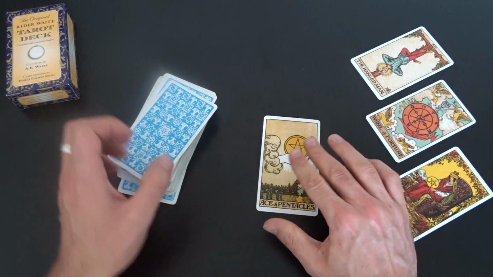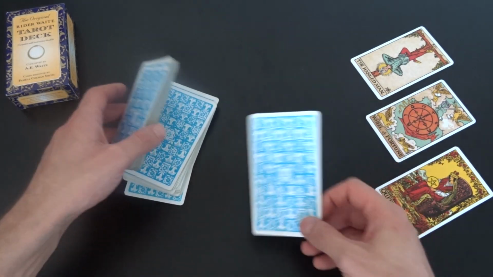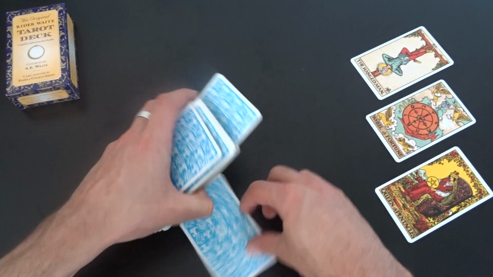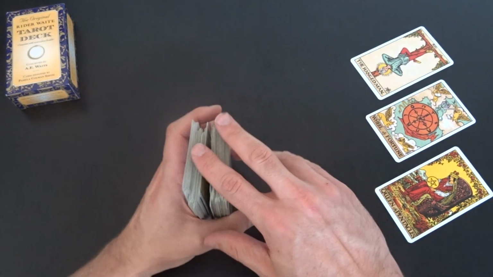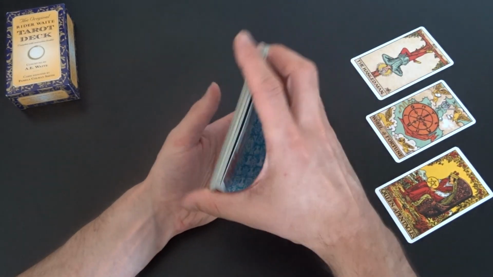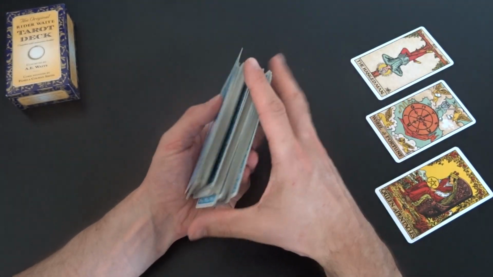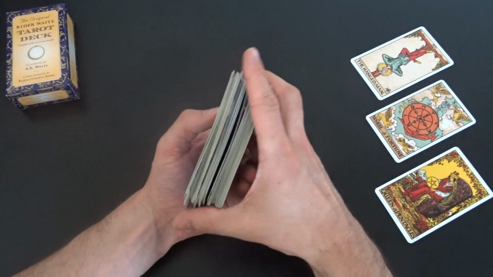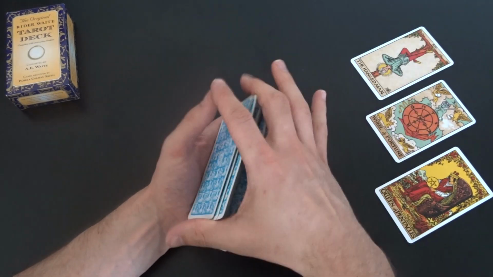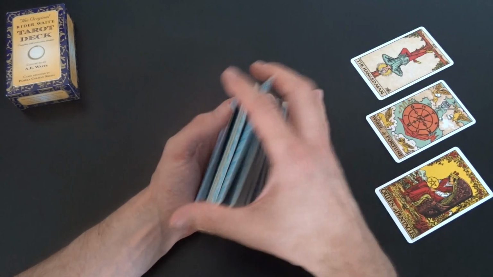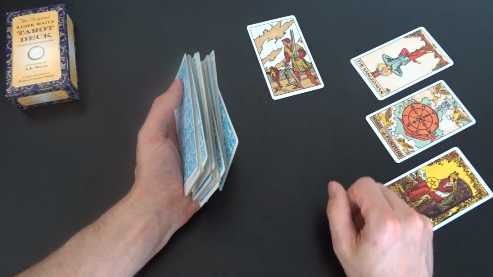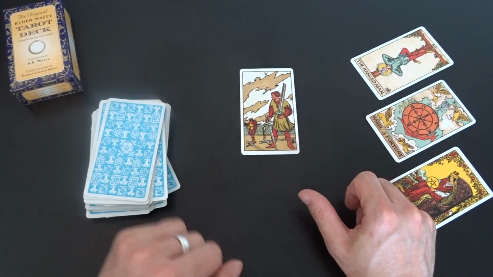Again, some people may even decide to just pick the card to represent the client and stick it to one side. I've even known people to actually say, before you ask your question, I'm going to pick your card that represents you. So if I pulled a card to represent this imaginary client, I might pick this.